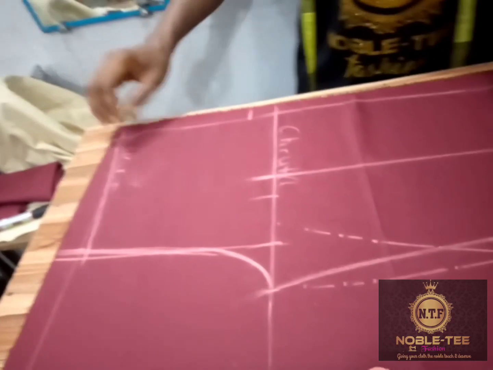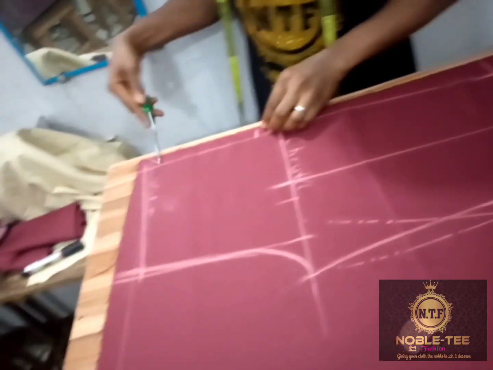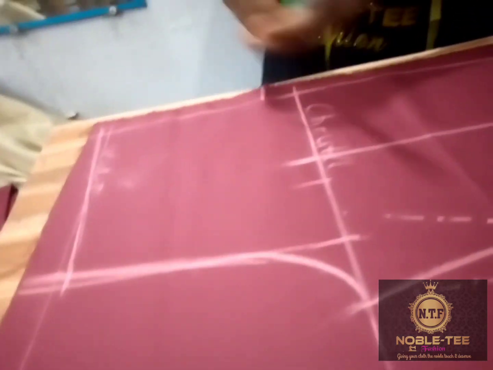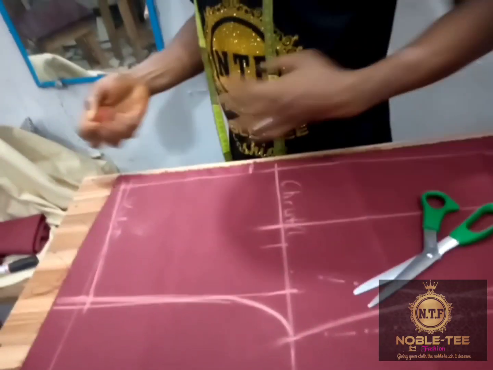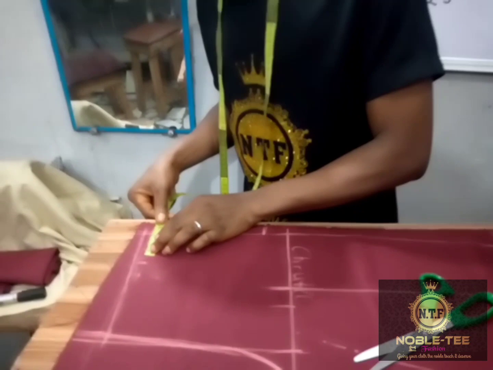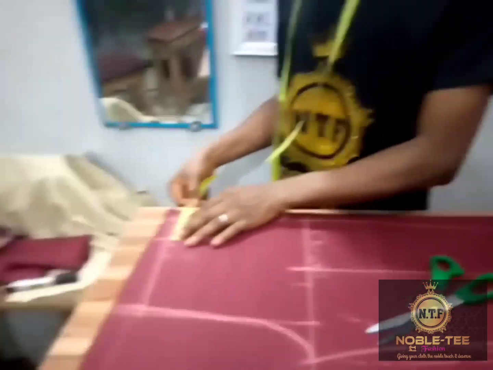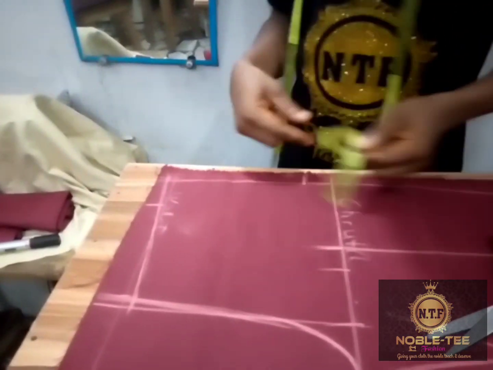So to do that, just leave this place, then cut out this, notching the pocket mouth now. The pocket mouth at the top is 2.5. I'm using 2.5 for this.